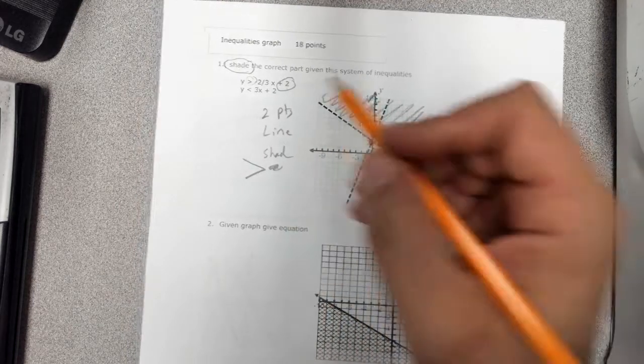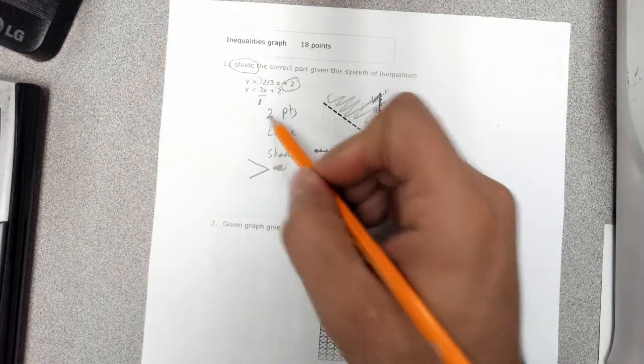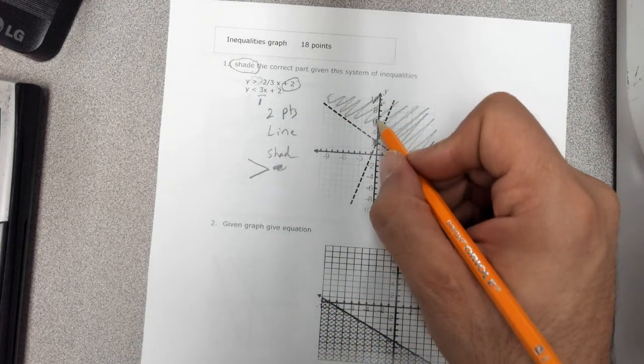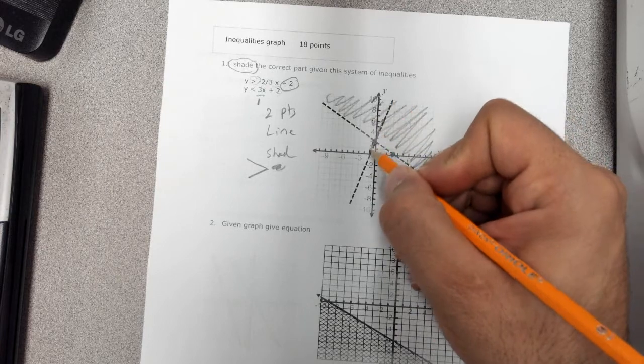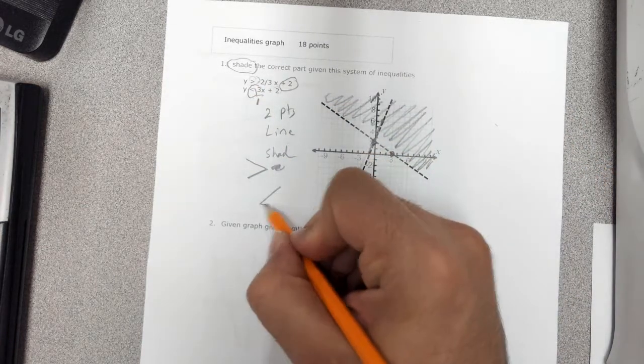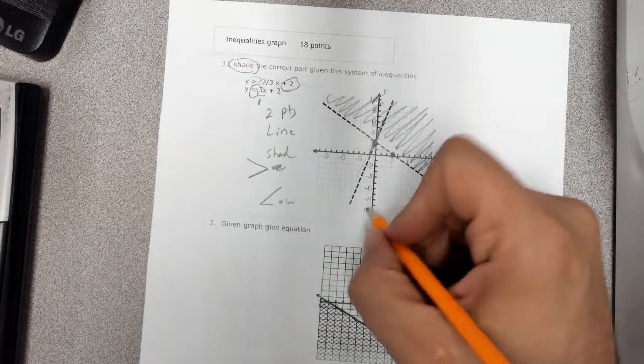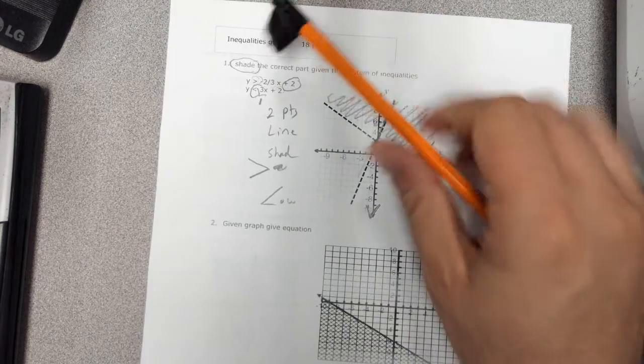Let's go for the next one. This is a positive 2. And the rise over run is 3 over 1. So you're going to go up 3, right 1. We're talking about this line. See that? That one looks like that. That's low. So I'm going to take this line, and I'm going to shade under it, below it.